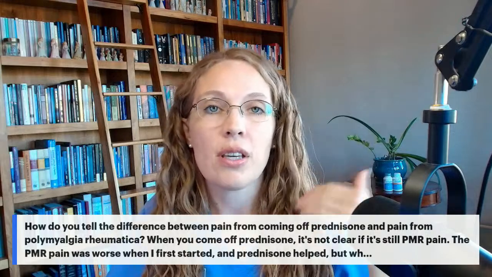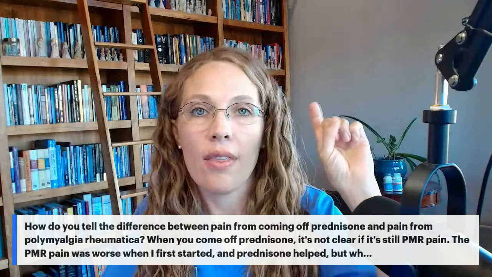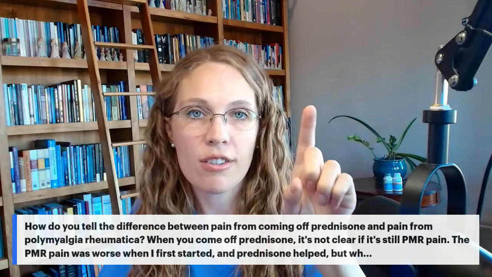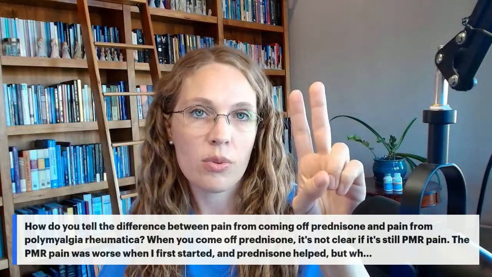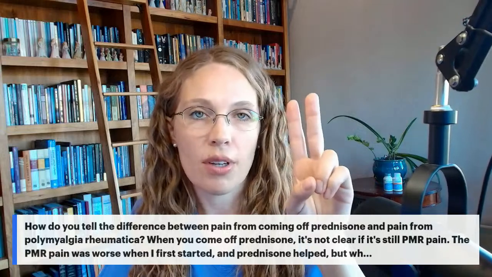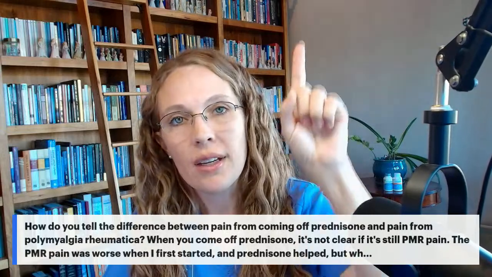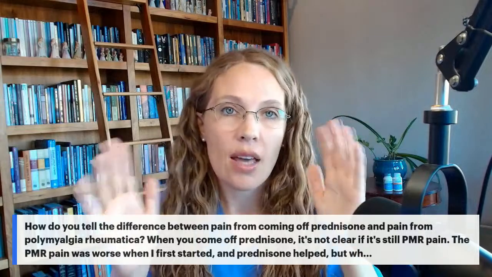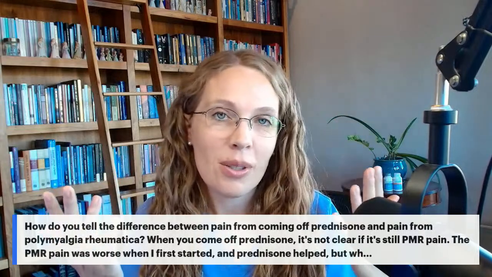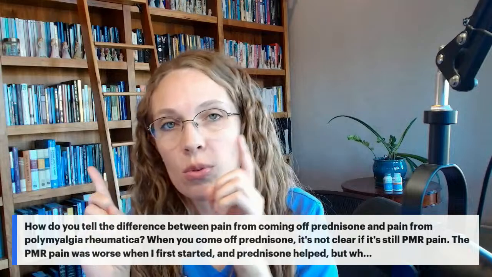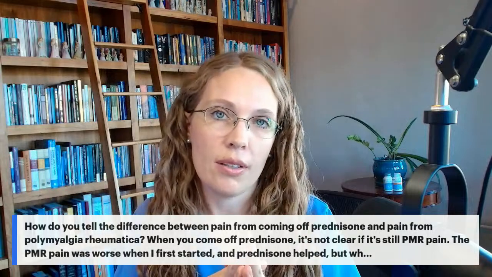So if it's a PMR flare, then the CRP, or C reactive protein, and the ESR, which is erythrocyte sedimentation rate, both of those will be elevated. And that will help answer our question.